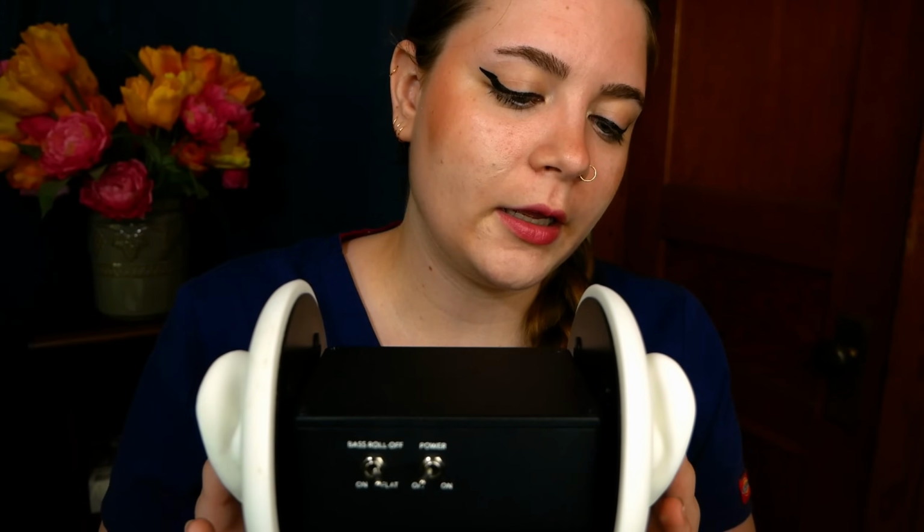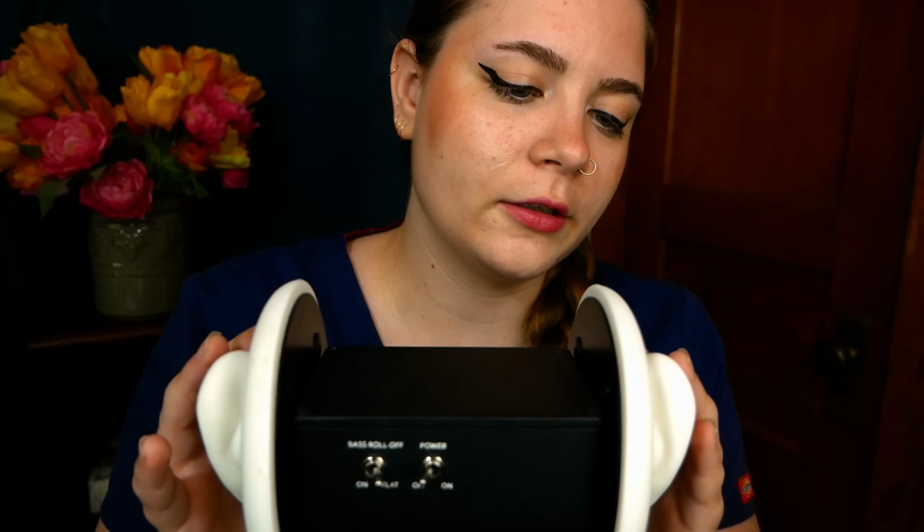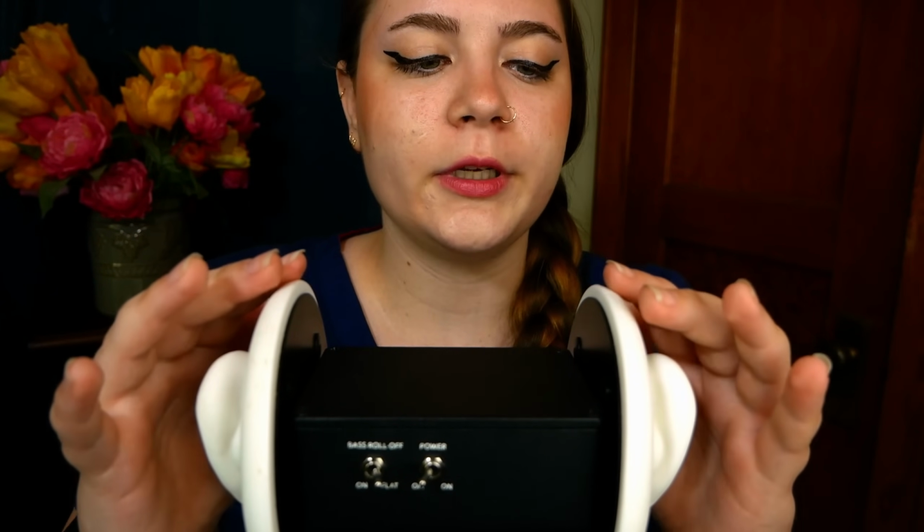So, my examination here is going to start with the surrounding areas before we come into the pinna here. So, first, we're going to look at the pre-auricular area in front of both ears. Right here.